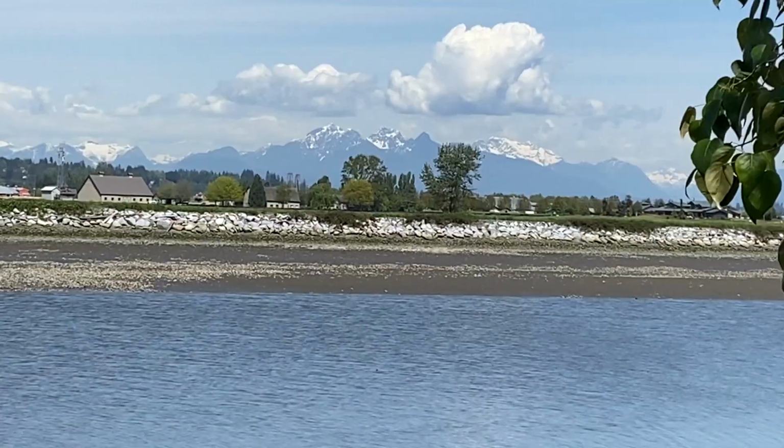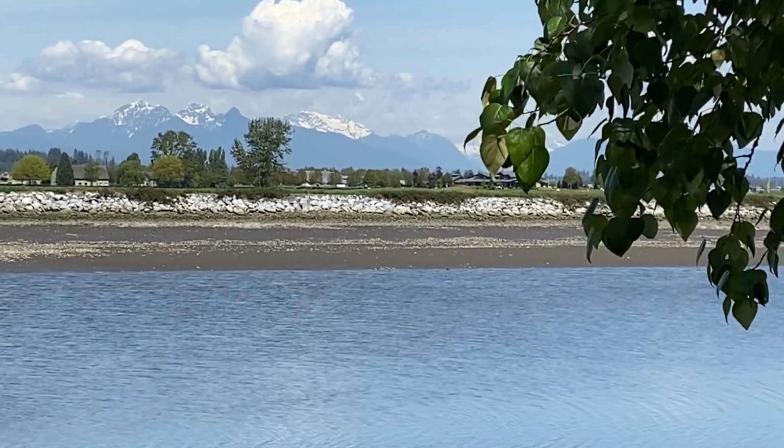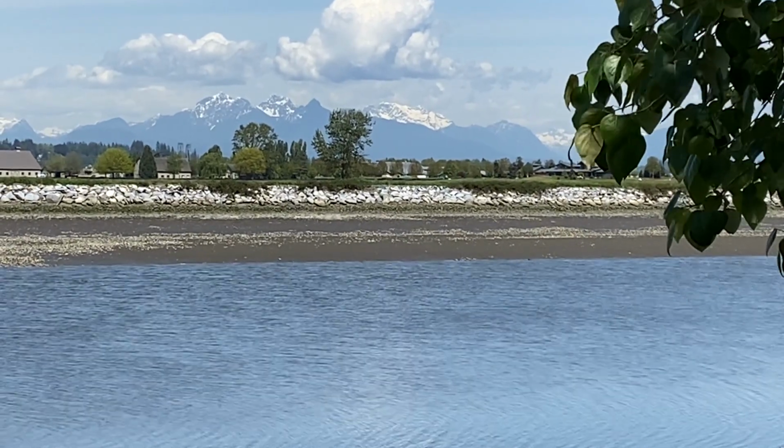Today I'm painting the North Shore Mountains across the way here. They're just stunning today. I can see the nice snowfields in them. I can see little farm buildings as we get a little bit closer. I've got some nice leaves right here in my foreground.